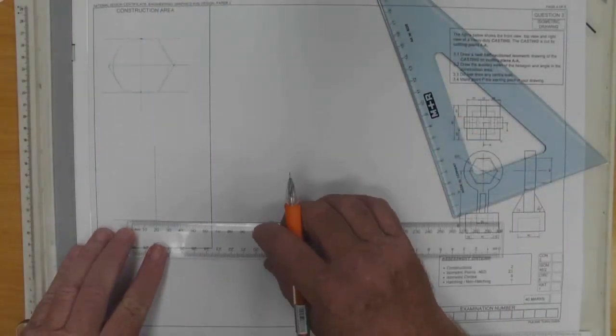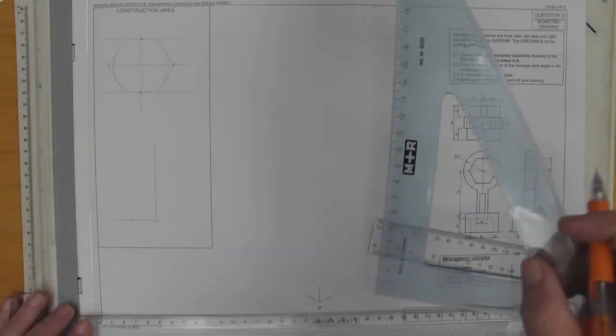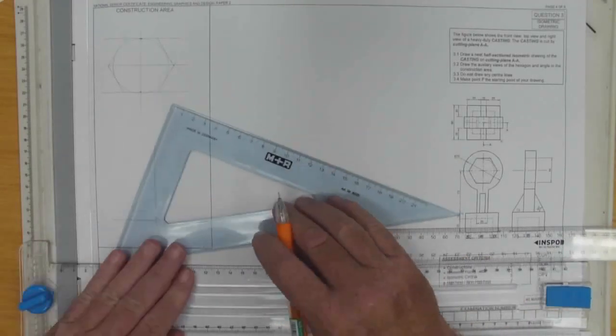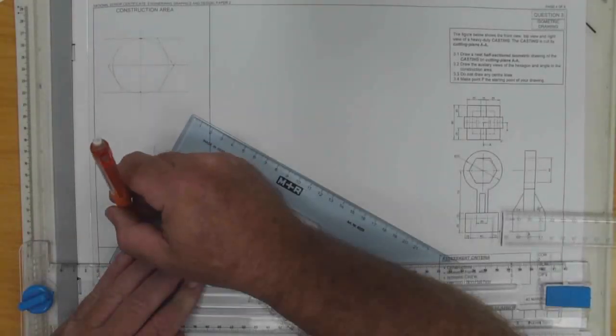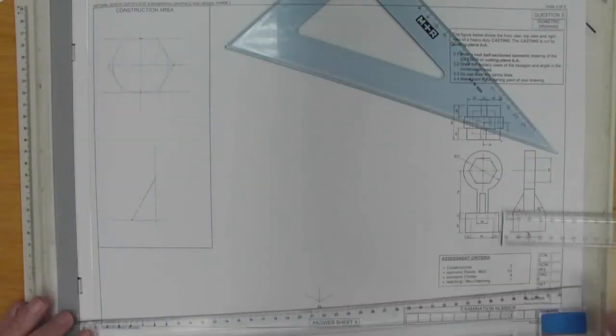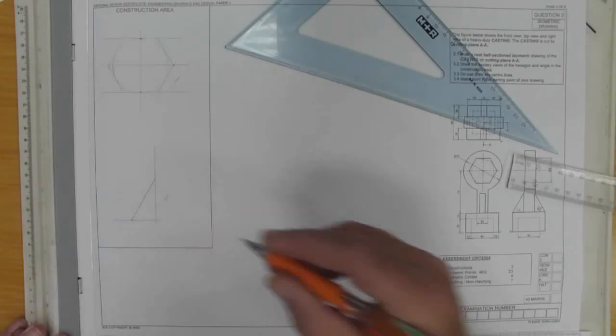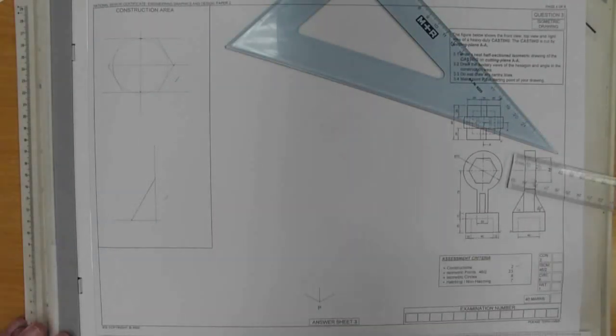I want to mark off my distance of 20 and then draw a 60-degree line. Now here we should have one mark for the hexagon, one mark for our triangle, and we've got our 2 marks for the construction.